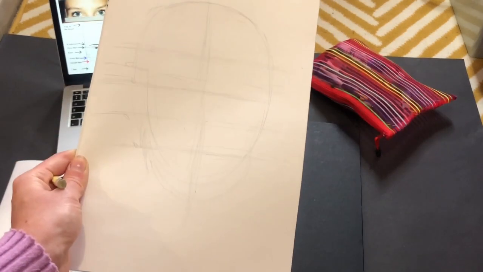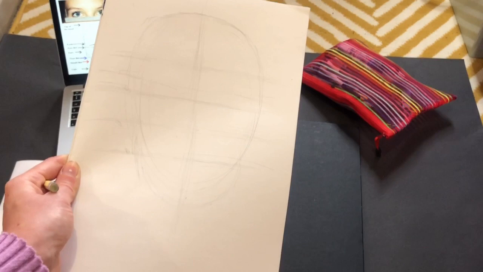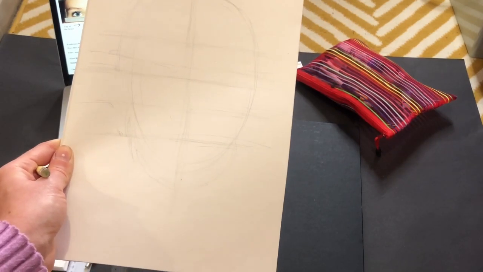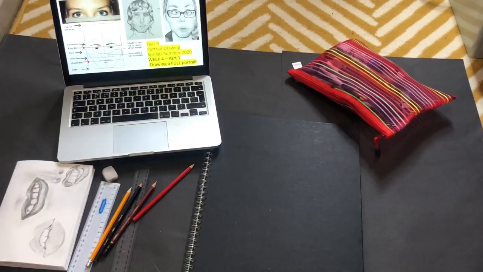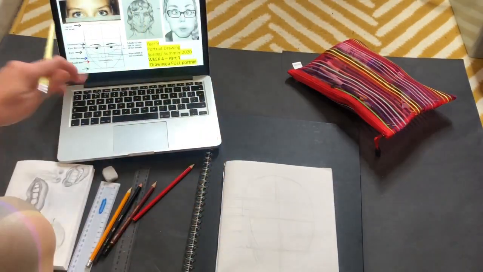Nice light lines with your pencil. No dark lines should be seen. And I should be able to see the individual lines here, using this to help you.